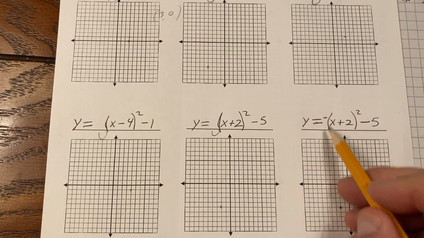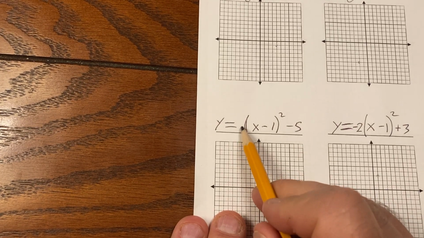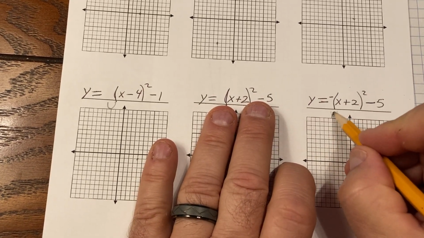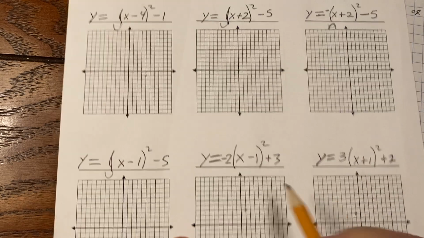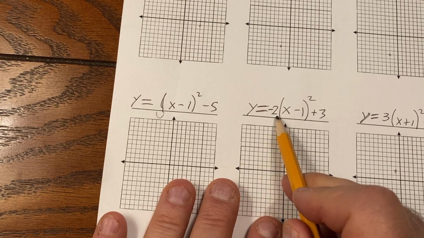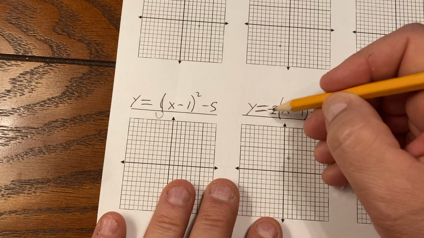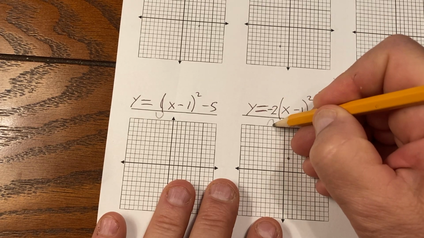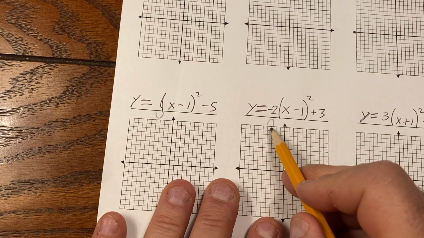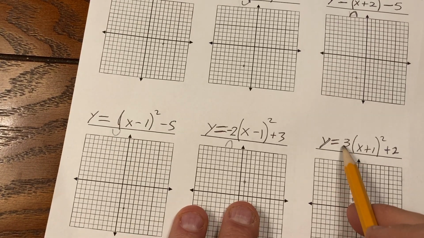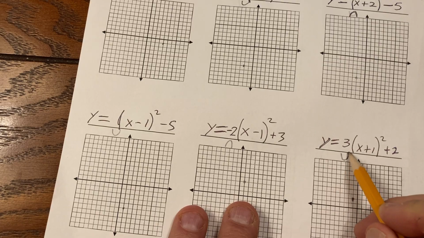There's an invisible +1, it opens upwards. Sorry, that's a mistake. That's a negative, it opens downwards. My fault. This is a negative. Ooh, it's not a -1. It's a -2, but because it's negative, it's opening downwards. If it's negative, it opens downwards. If it's positive, it opens upwards. That's a positive, it's opening upwards.